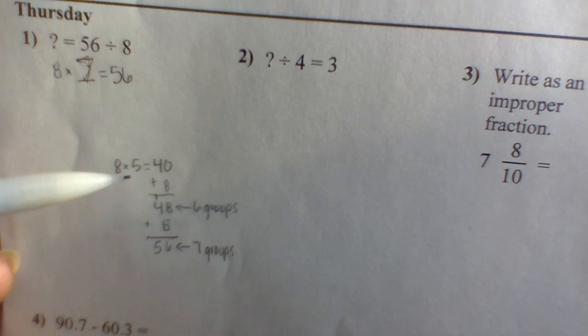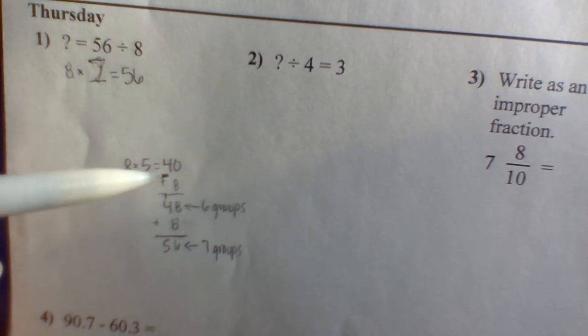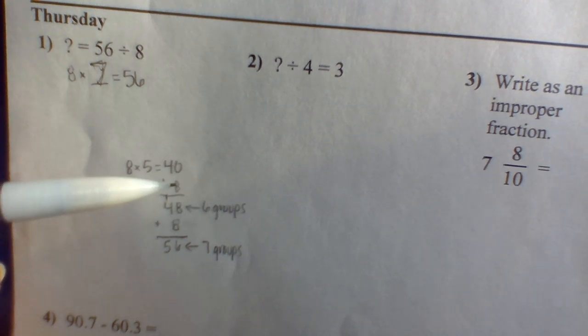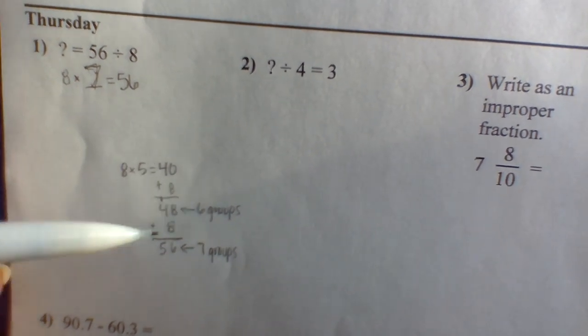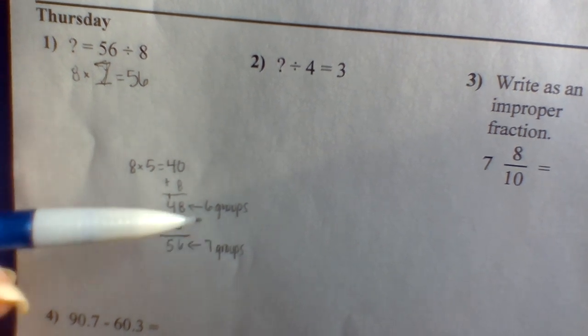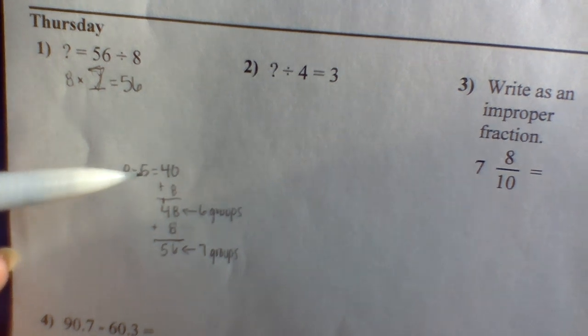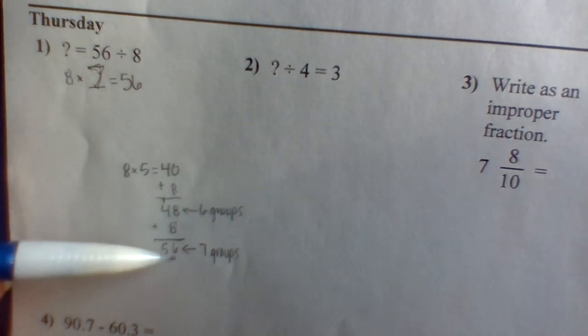I do know my 5s, and I know that because of a clock. Okay, so if I look and I have 40 minutes, if I add 8 more, I get 48. And that's going to be the same as 6 groups. Then I would have to add 8 more, and I'd end up with 56. And notice I was kind of putting that there, right? Because this is 5 groups, and then I had 2 more groups of 8. So I have 7 groups.